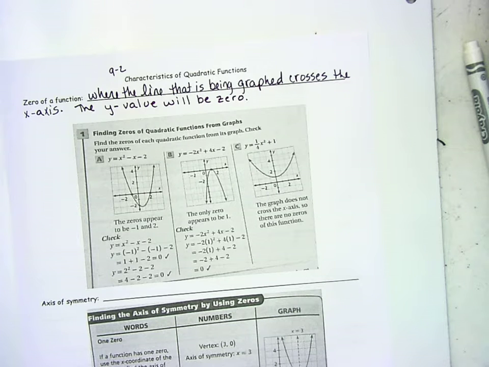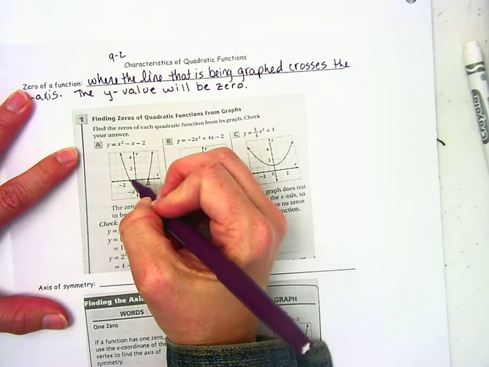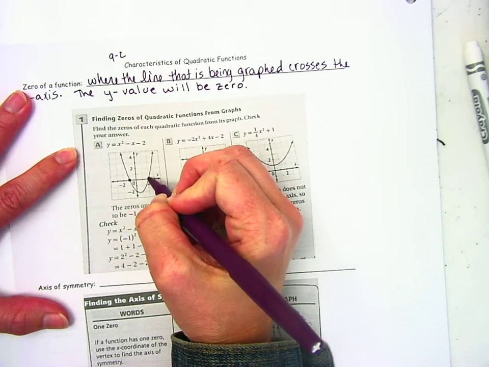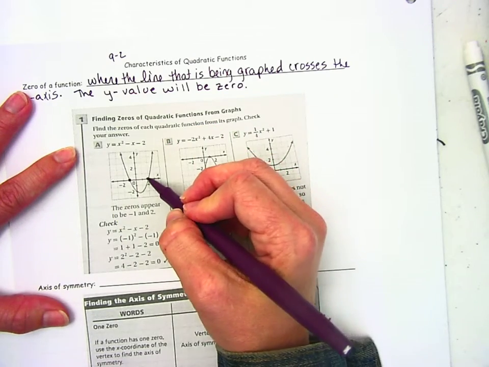Okay? So there are 3 scenarios here. The first one, I could have a parabola crossing at 2 spots on the x-axis, and that would be part A. I have my parabola, I can see it crosses the x-axis here and here. It crosses at -1 and at +2.